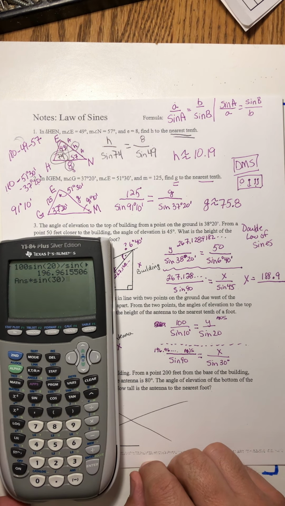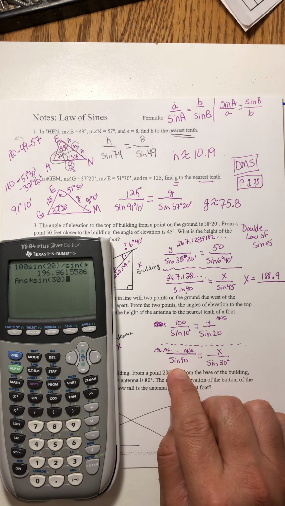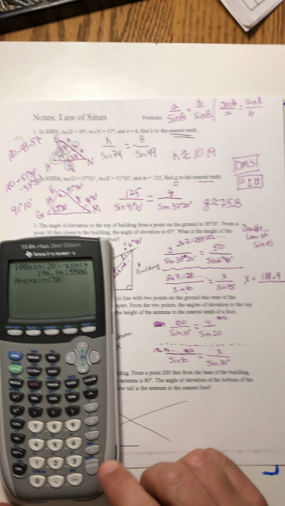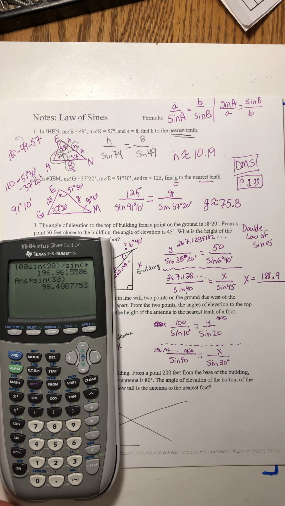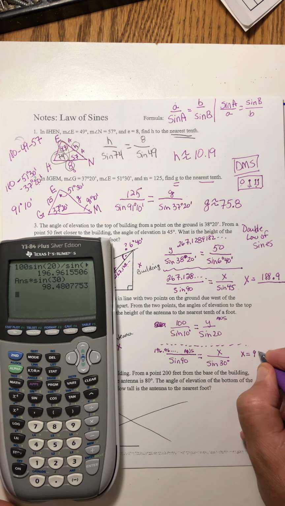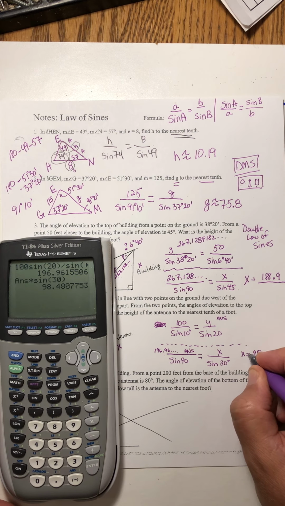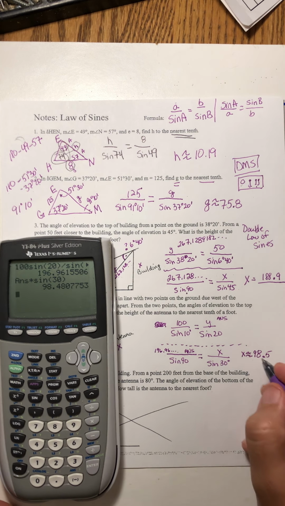Close parentheses. And now I am not even going to divide by sine of 90. And we have our 98.5. Round to the nearest tenth, x is approximately 98.5.